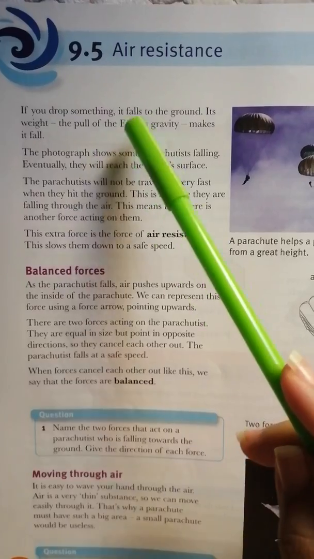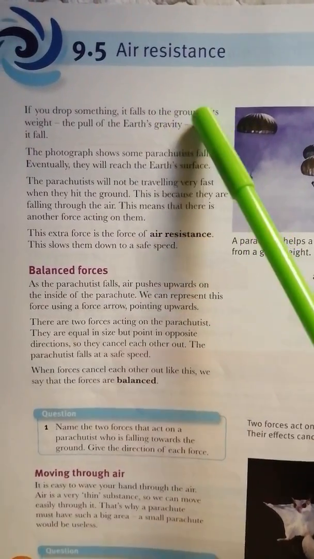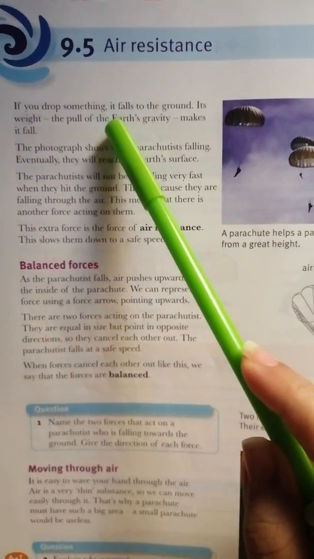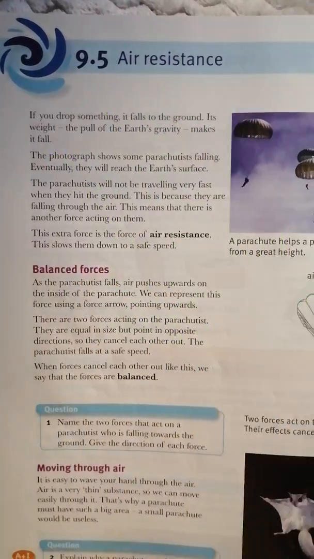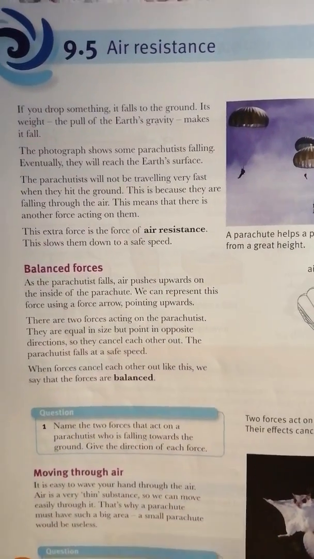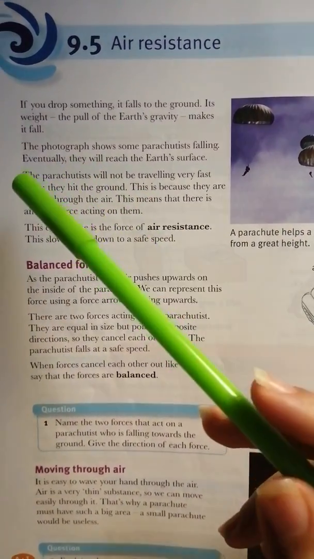If you drop something, it falls to the ground. Its weight, the pull of the Earth's gravity, makes it fall. And that's something we learned in a previous lesson.